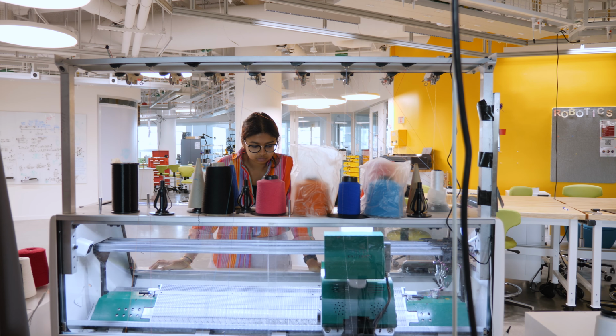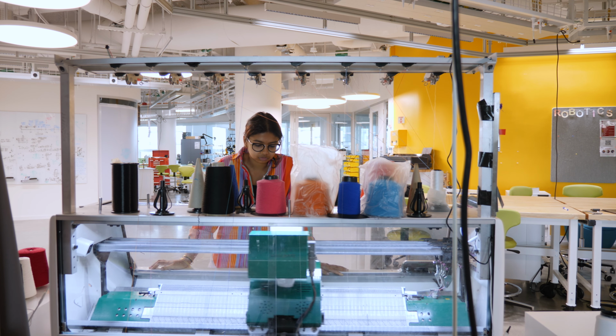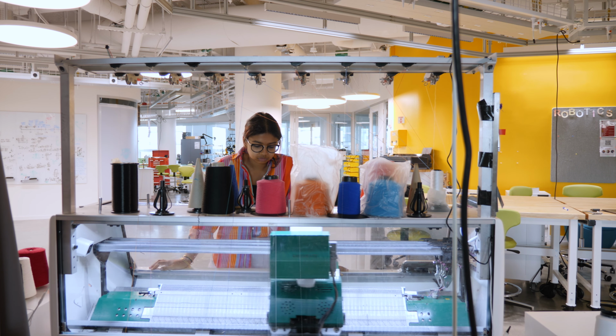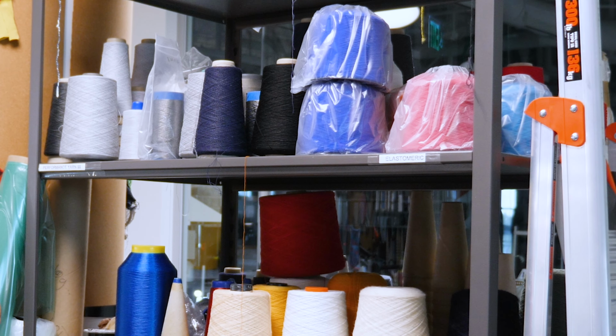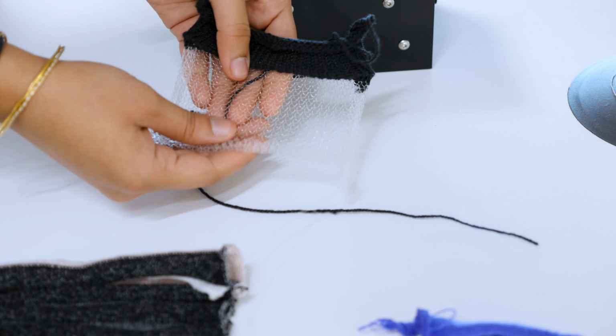So there's a few different ways that we can control the mechanical properties in a textile. One is we can change up the yarns that make up the textile. If you have ever been to a yarn store, you might find that they sell a huge range of yarns. Some of them might be stretchy, some of them might be slippery, and all of these things will lend their properties to the textile that we make.